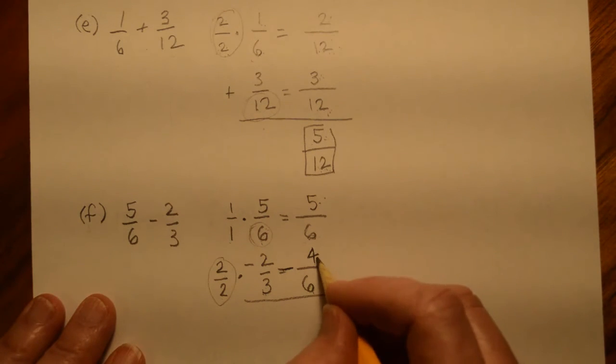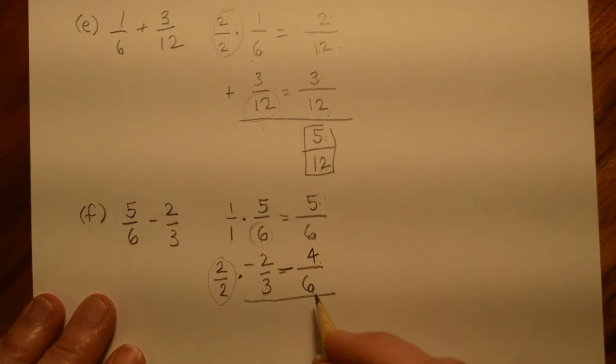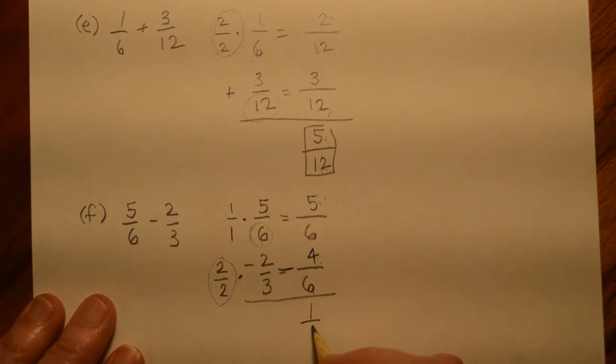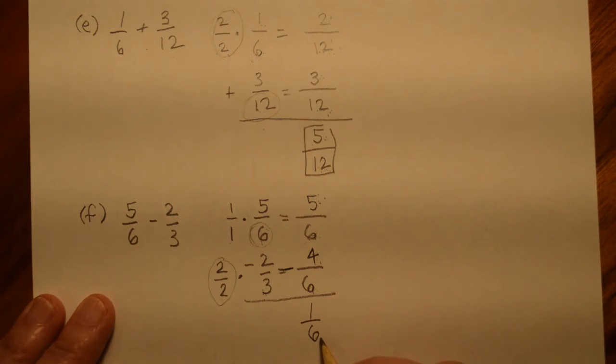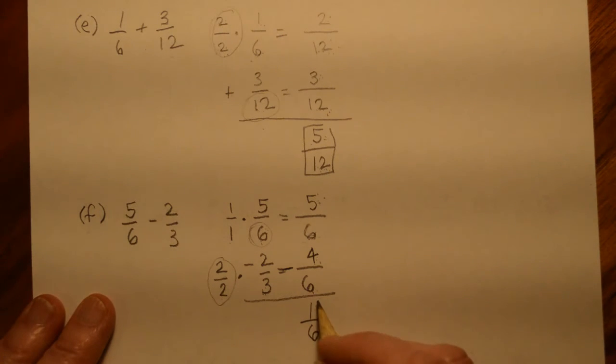So really all we're doing is the 5 minus 4, because this counts how much we have. So 5 minus 4 is 1, and the 6 is what we have. We have sixths, so we're not going to change that. This just becomes 1/6. And then we say, does it reduce? Well, no, 1 is not going to reduce to make that fraction any smaller.